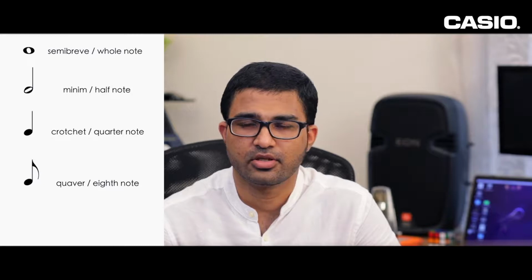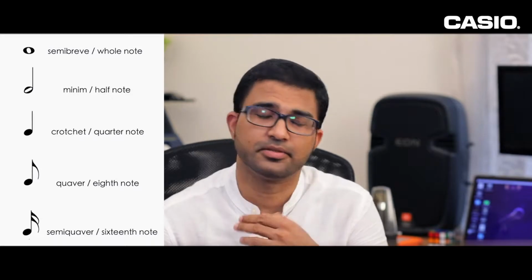Now the quarter note or a crotchet is a closed oval with a stem. The eighth note or the quaver is a closed oval with a stem and a flag. Now the 16th notes or the semi-quavers have 2 flags.